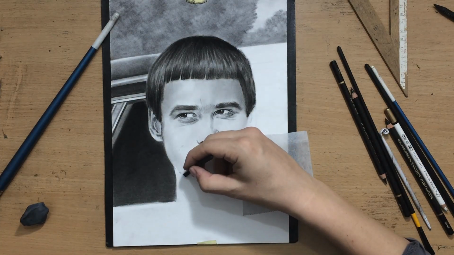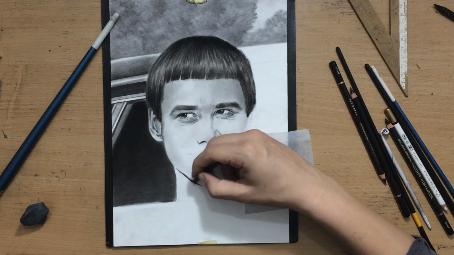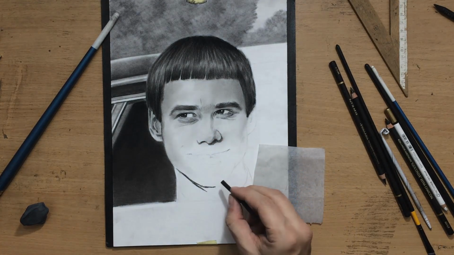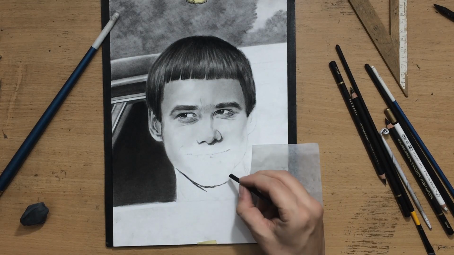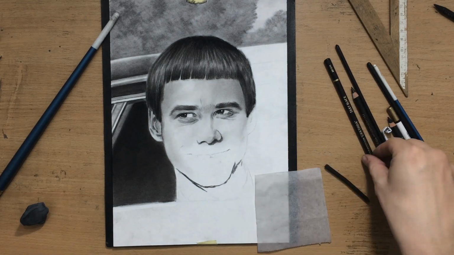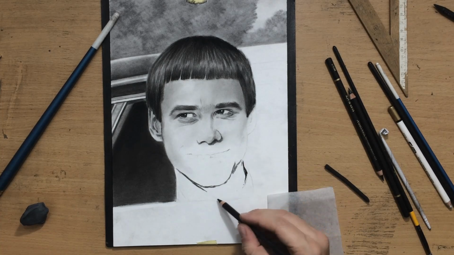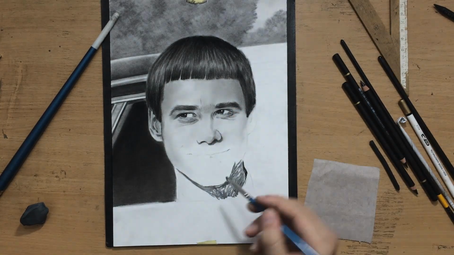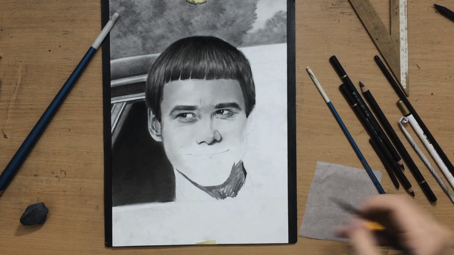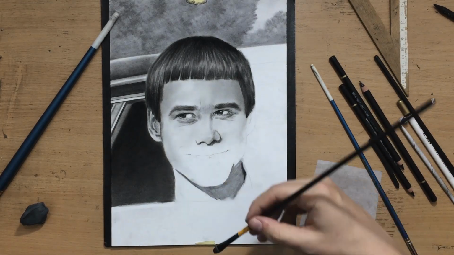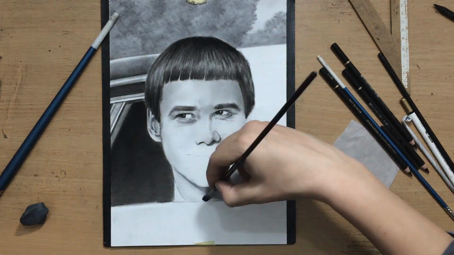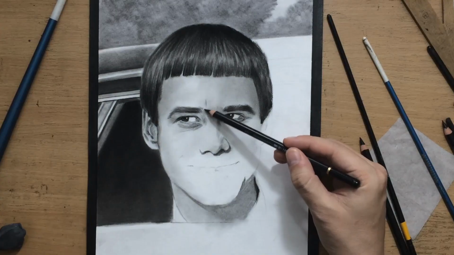I did a bit more work around the eyes, and now I want to define the lower part of the face, the lower edge of the face, the chin and the jaw area, and I'm going to do that by drawing this shadow under the jaw. Jim Carrey has a fairly angular face, I think, with this square jaw, and this is just the initial suggestion of the shadow. I may need to make that a little bit darker later.